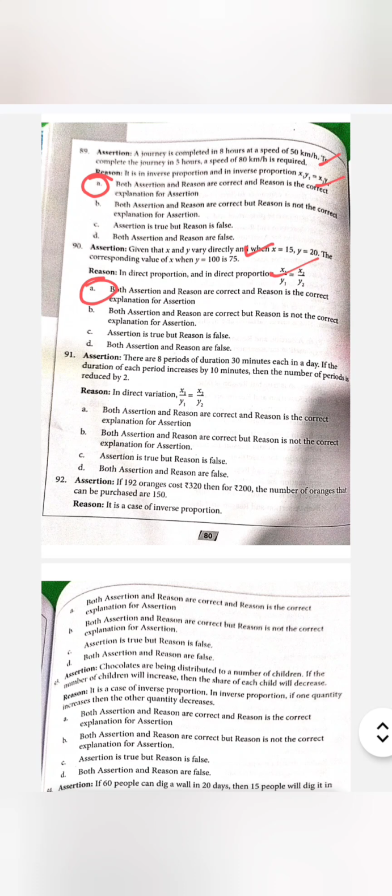So as they are in inverse proportion, 8 into 30 is equal to, it will increase by 10 minutes, means now it is 40 into y2. Let's find out. 10 3s are 10, 4 2s are, and y2 is equal to 6, and 6 means that it is reduced by 2. 8 minus 2 is equal to 6. So here this one is correct.